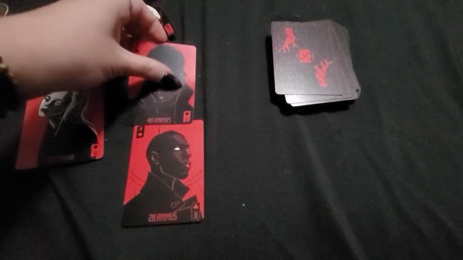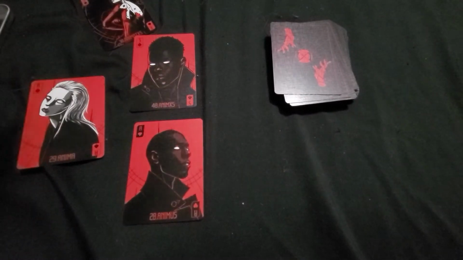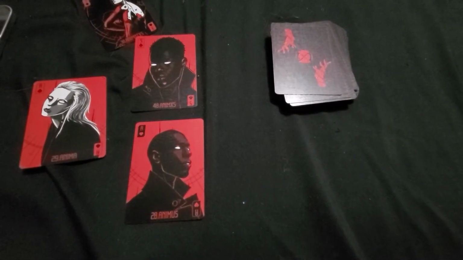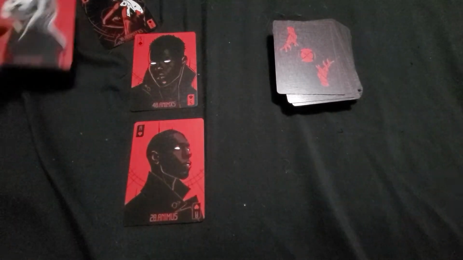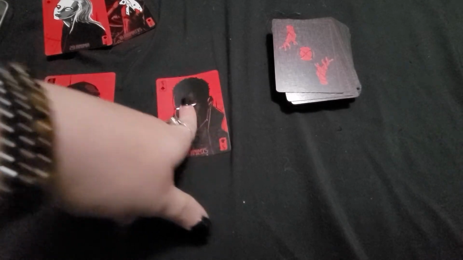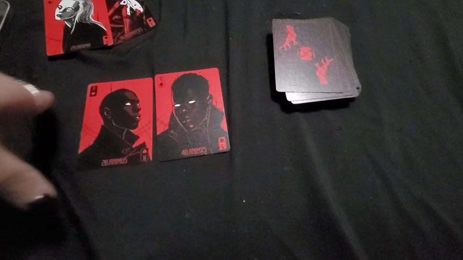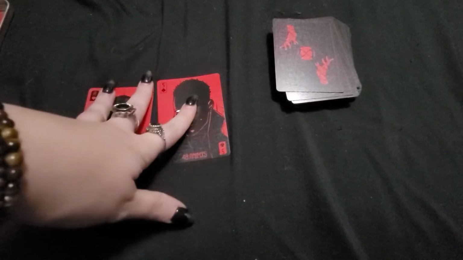I did something like this on my TikTok, but I thought I would do something here for you guys to show how to do a Lenormand 3x3 small tableau. Let's say that we have a non-binary person and a boyfriend, and our querent is going to be the non-binary person.